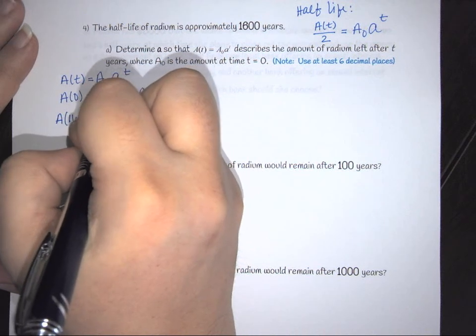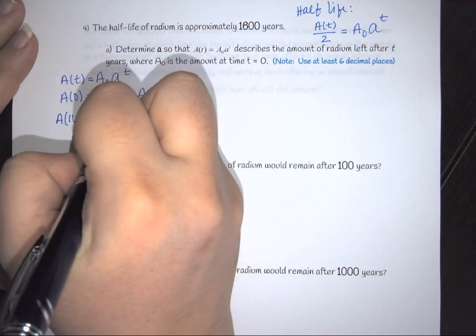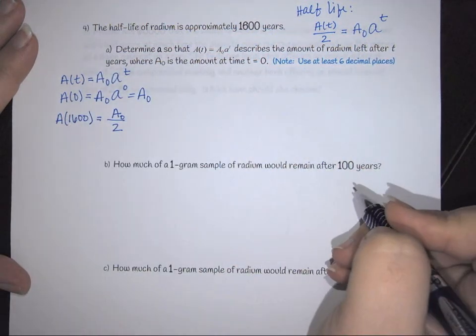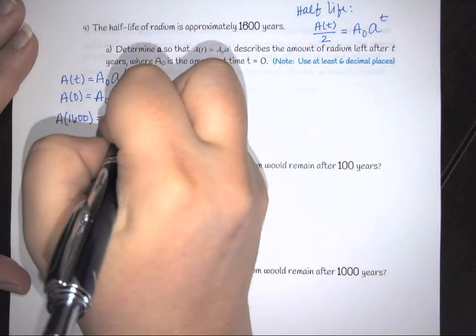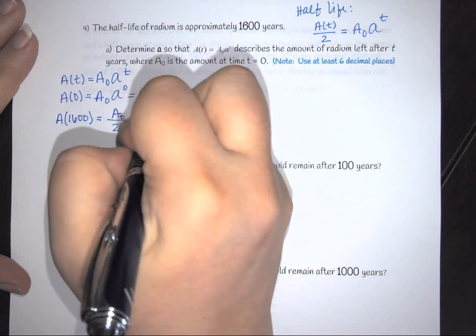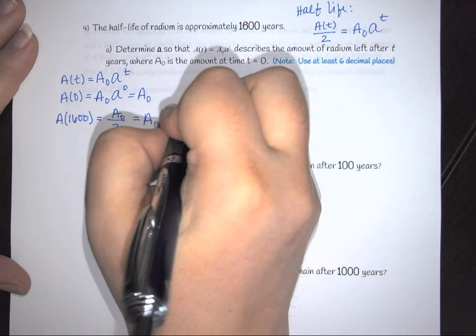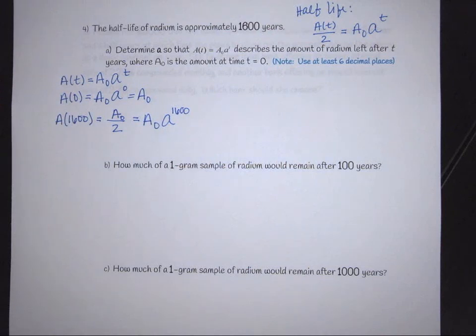I have my half-life equation, which would say that I have my A naught divided by 2. And this is also then going to equal A naught a to the 1600, which would be the decay side of the formula. Okay?